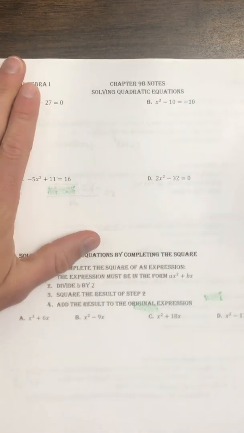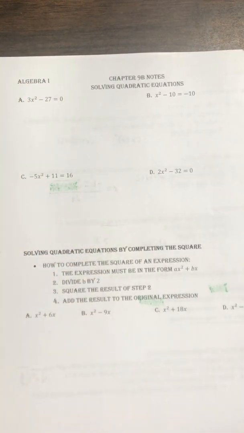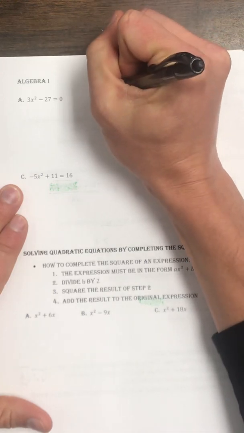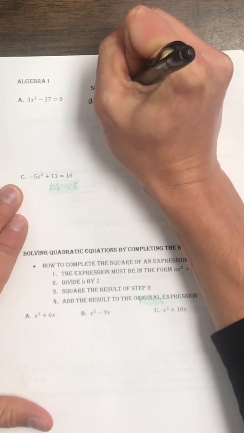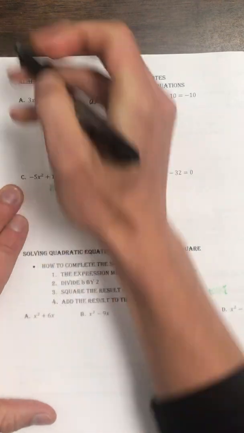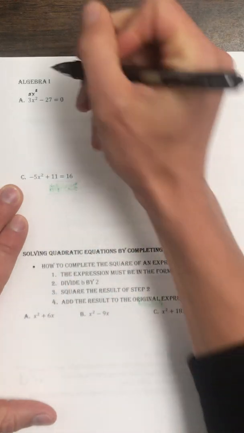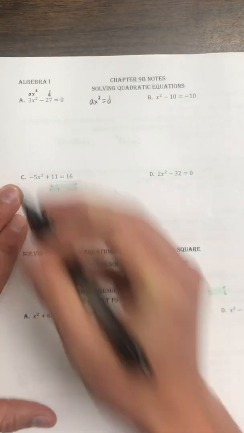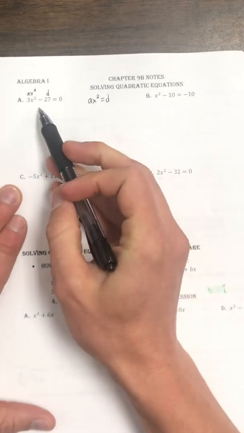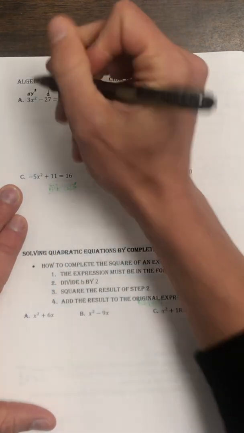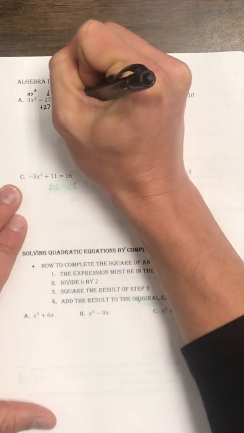So if you flip your notes over onto the second page, we've got 4 examples that we're going to go through. Example A says 3x squared minus 27 equals 0. So remember, the first thing we want to do is get it into the form of, and I'm going to write this out to the side, ax squared equals d. Well, we can see that this is really like ax squared right here. The 3 is the a, the x squared is the x squared, and then this is like the d right here. We need to get that across. So just like we normally would, because it is a negative 27, we are going to add 27 to both sides. So we're going to do the opposite.